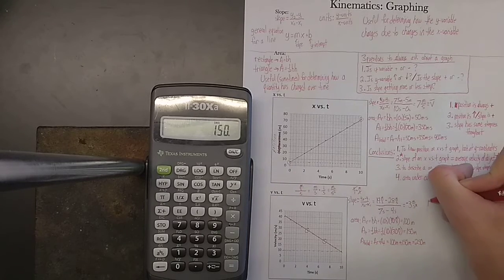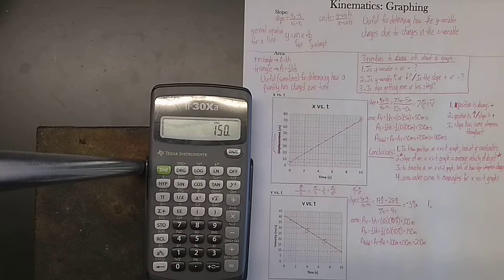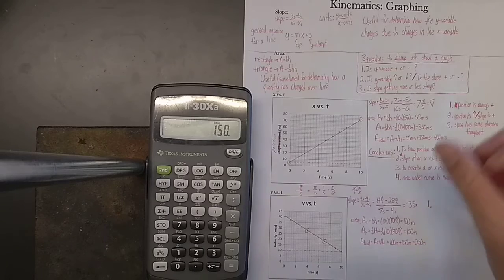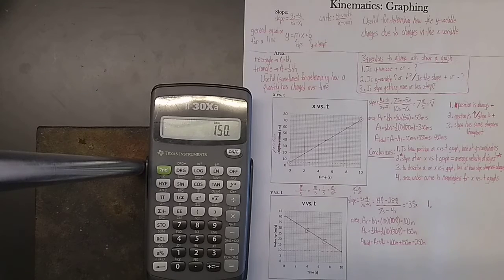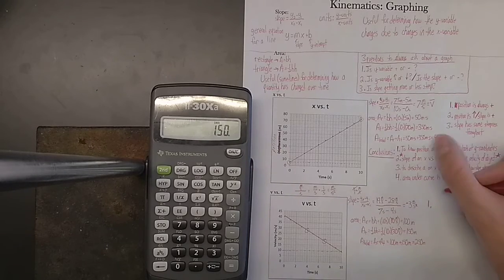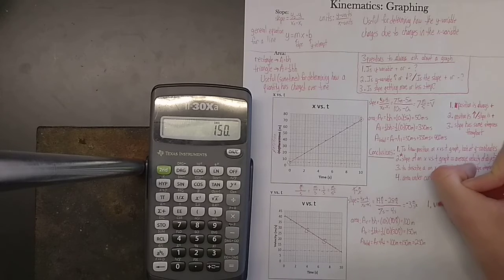So let's answer the questions. Is the y variable positive or negative? Look at all your y variables. Even though there's a decreasing trend here, don't get fooled. All of these data points are positive. They're all above the x-axis. So when we answer the question, is the y variable positive or negative? What we say is v is always positive.